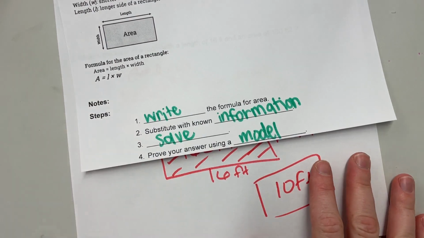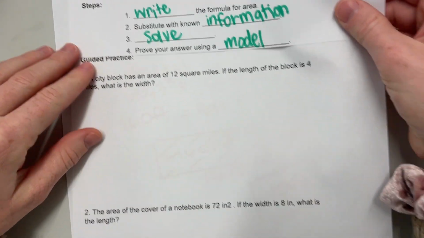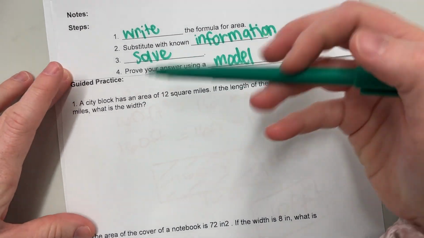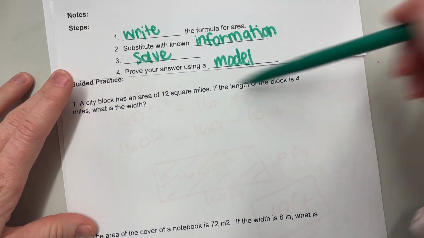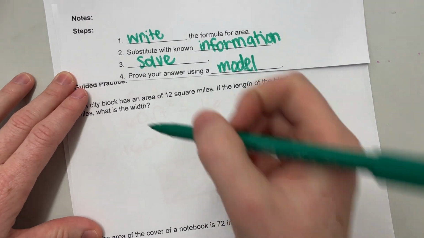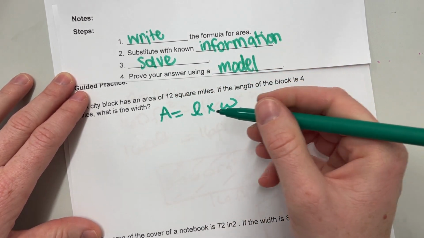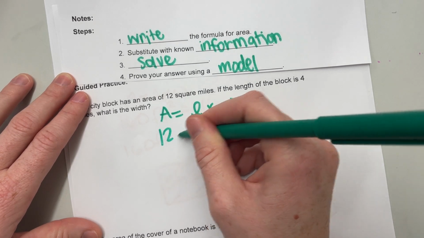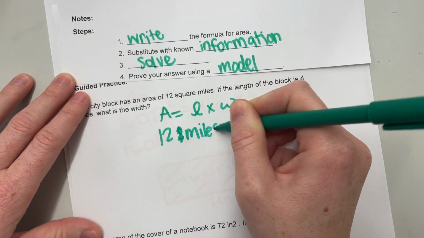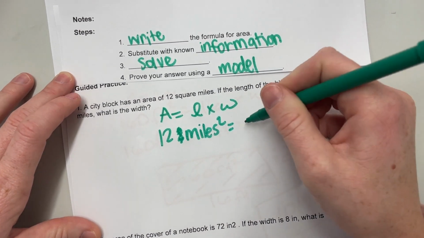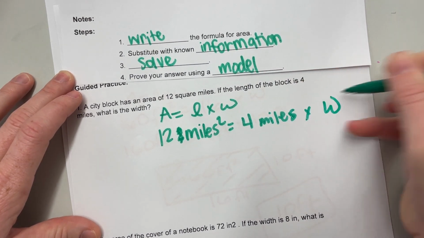Okay, we're going to do a few together. My first problem says, a city block has an area of 12 square miles. If the length of the block is 4 miles, what's the width? So we're going to write our formula. Area equals length times width. We're going to fill in the known information. So we have 12 miles squared equals 4 miles times width.